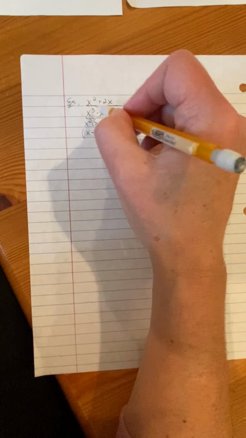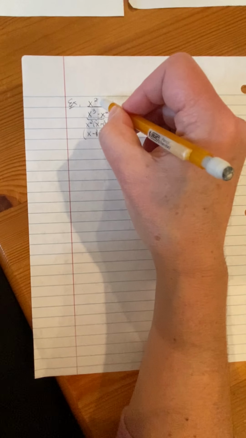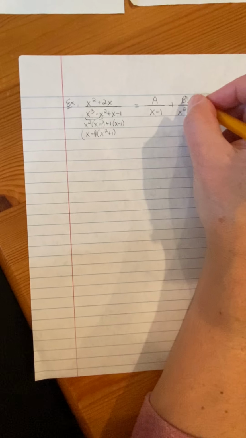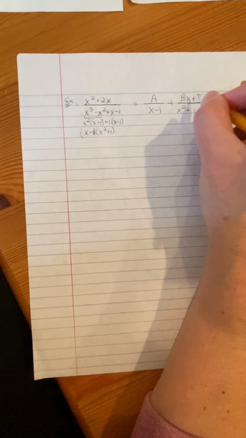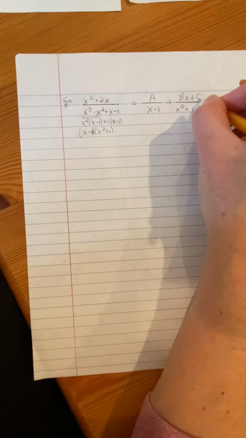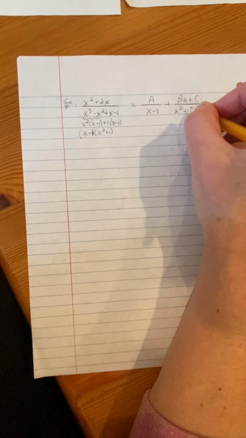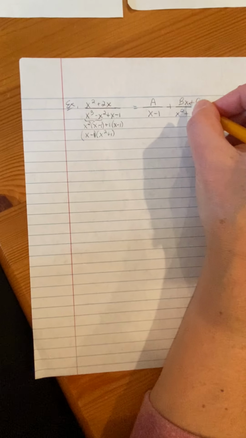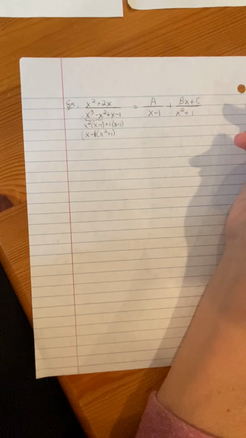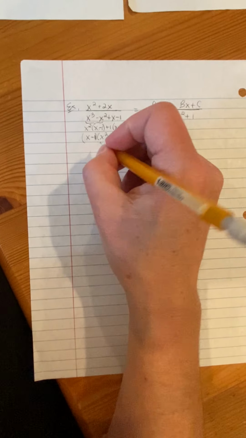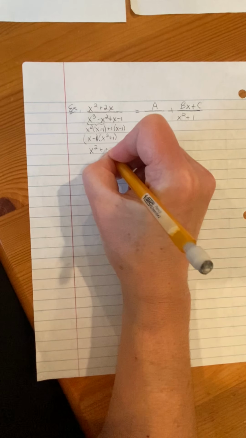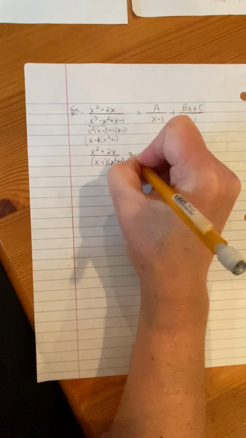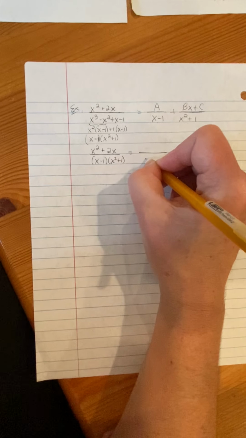Or else there's no way I would have gotten to a fraction where the numerator's degree was less than the denominator's degree. So I have to account for the possibility of this numerator having a degree 1 term in it, as well as a degree 0 term, a constant. Now, I might not have had both terms in that numerator. I might have only the degree 1 and not the degree 0, or only the degree 0 and not the degree 1. And if that's the case, then I would get b or c to be a 0. So let's just see what happens. So now that this is my fraction x squared plus 2x over x minus 1 times x squared plus 1, I want to get these denominators to be exactly the same.